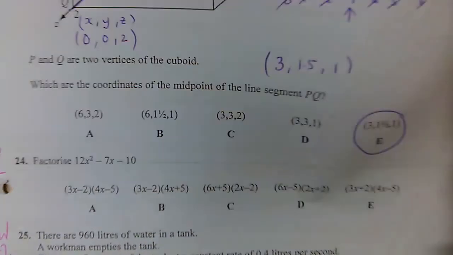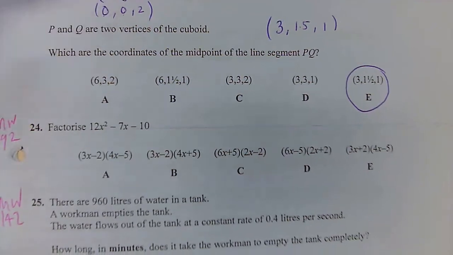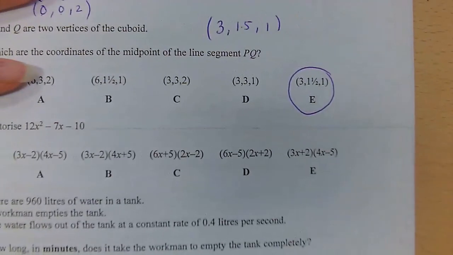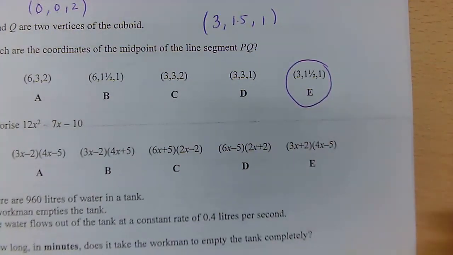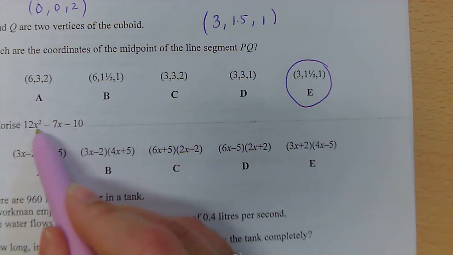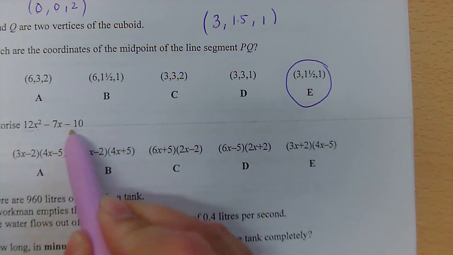All right, factorize. So this is going to be a bit of a longer method. Please, if you're not sure, have a look at the Maths Watch clip 192 for this one, okay? So I do the splitting method for this. So I'm looking for two numbers that multiply to make minus 120. That 120 came from 12 times minus 10.